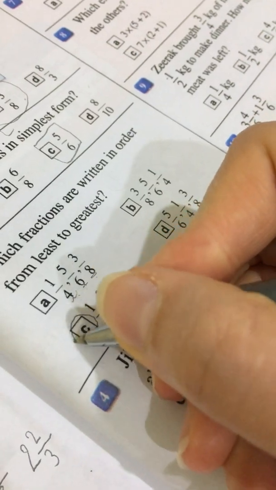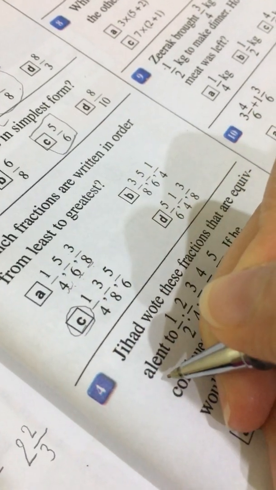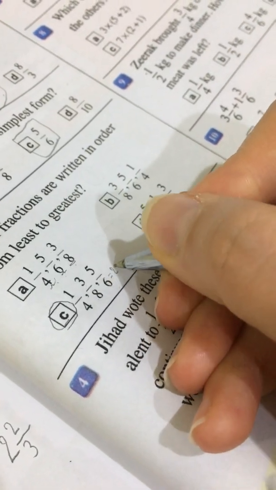And you can also find it by using a least common denominator between 4 and 8 and 6, which is equal to 24. Okay, and you can also draw it.